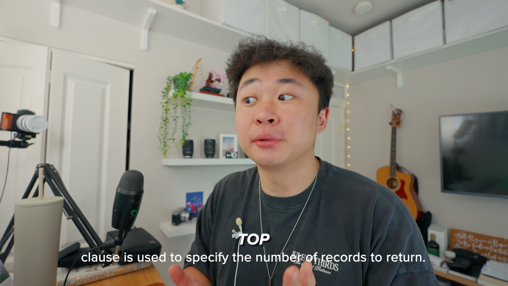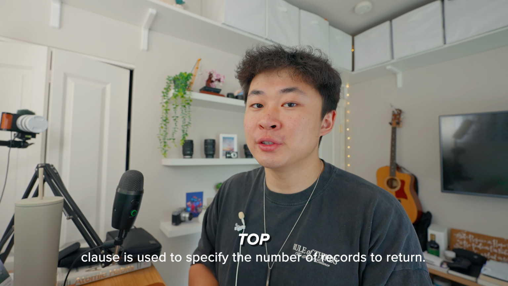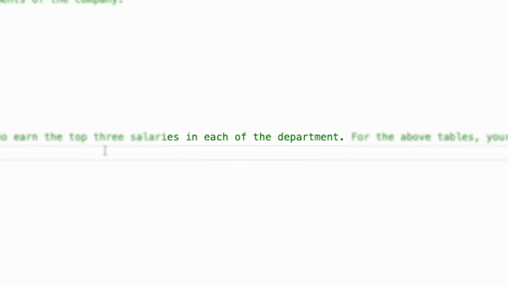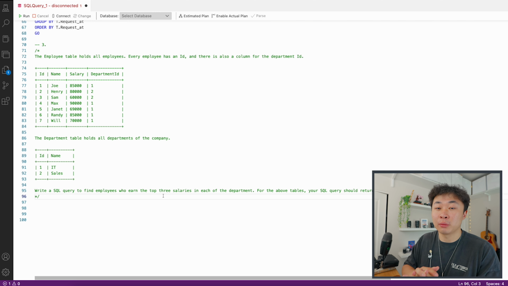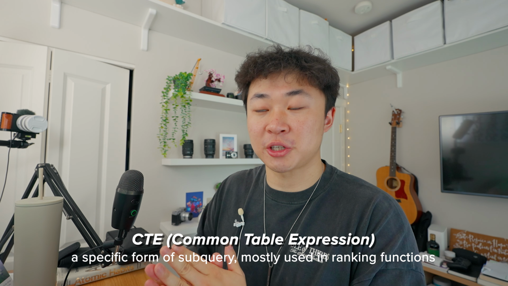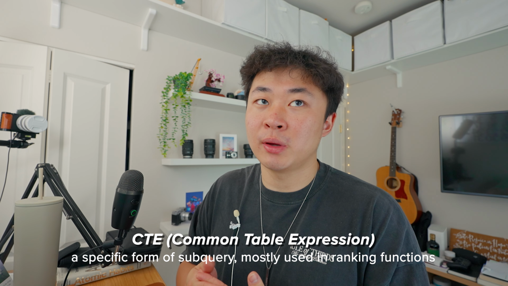My first initial reaction when I looked at this question was to do a simple top 3. But as I got further into the interview, I had the interviewer help me a little bit, and he corrected me where I forgot to answer the specific part of it, which is in each of the departments. So when you see that sort of statement, that always means you're going to be working with ranking functions. Now, when you're working with ranking functions, you always need to be using a CTE, which is a common table expression. It's a form of a subquery. It's a subquery that is pretty popular.